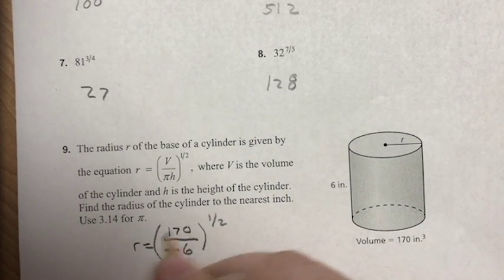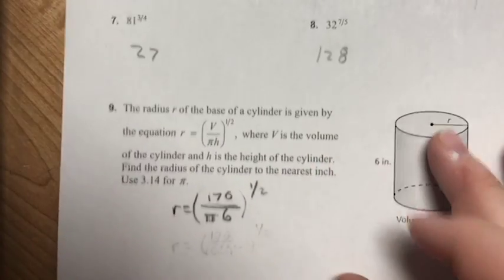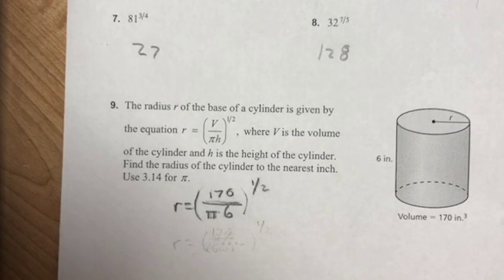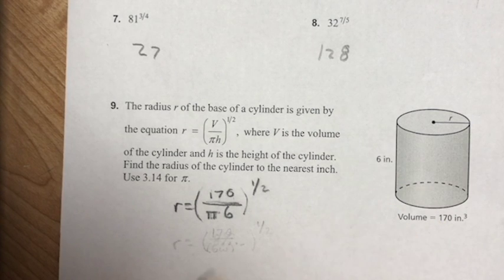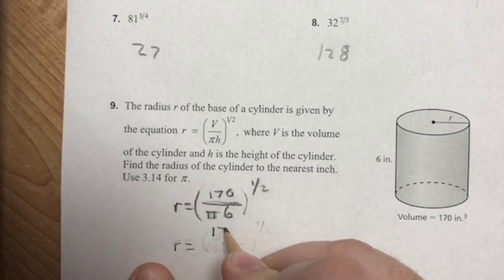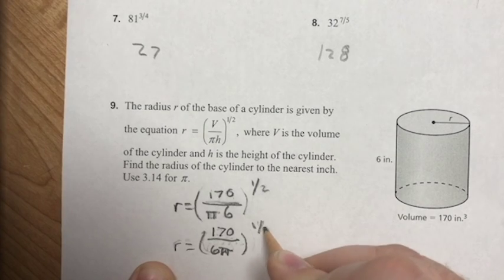So let's simplify the inside of our fraction. Basically, we're going to do PEMDAS. So now that I've got this done, I noticed I had made a mistake here, so I went back and checked my numbers, something was wrong. So I plugged everything in. I'm going to rewrite this again. So I'm going to say that radius is equal to 170 divided by 6 pi, and all of that is being raised to the 1/2 power.